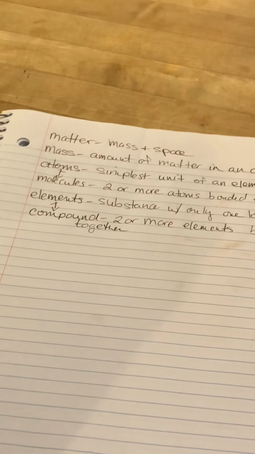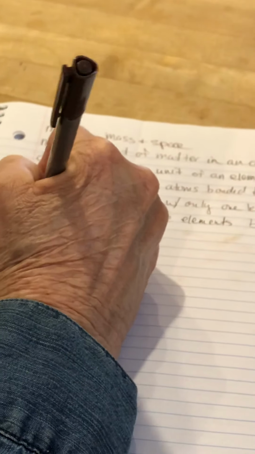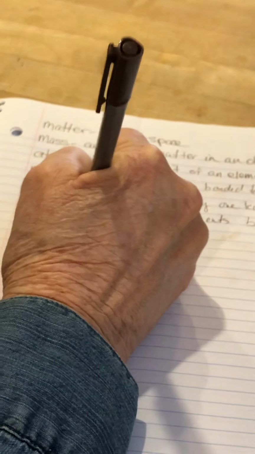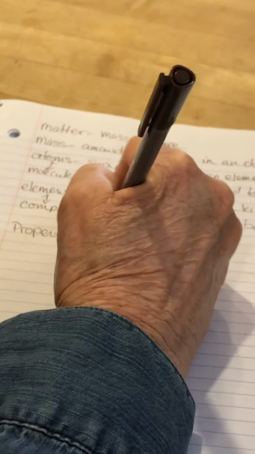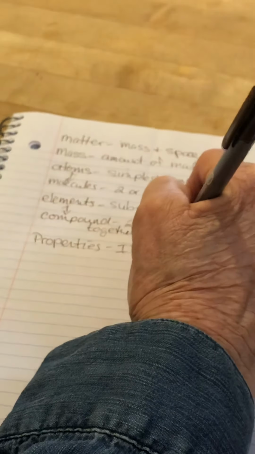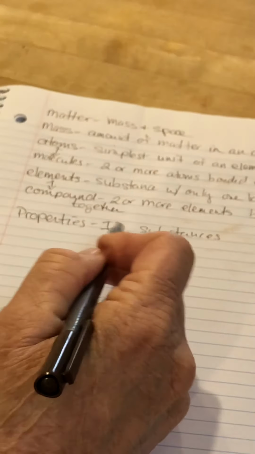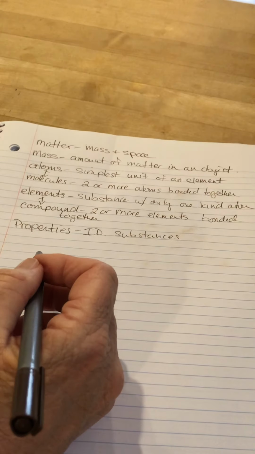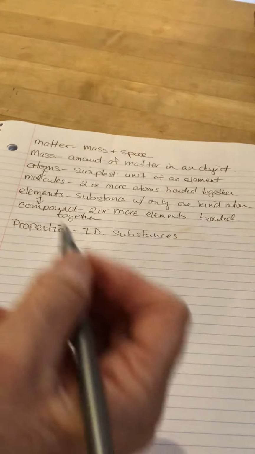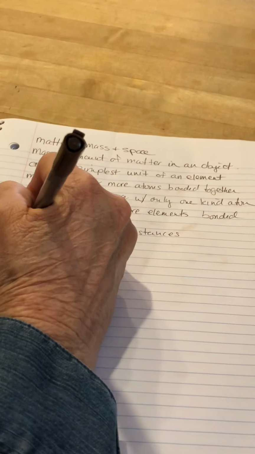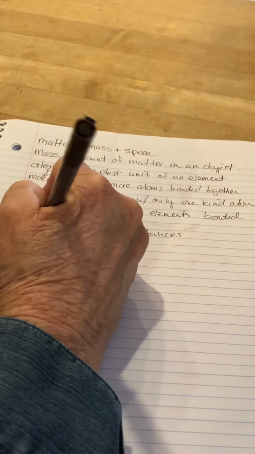Earlier I discussed the cat. I said the cat was brown and had stripes. And what I was doing was using physical properties to define cats. And we use properties to identify substances. Okay, properties identify substances. So you can have a variety of ways to break properties apart. The first way your book does it is they talk about intensive and extensive properties.